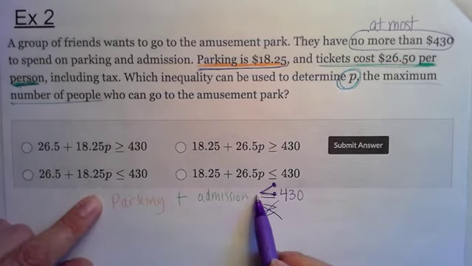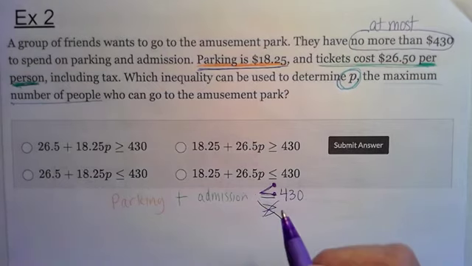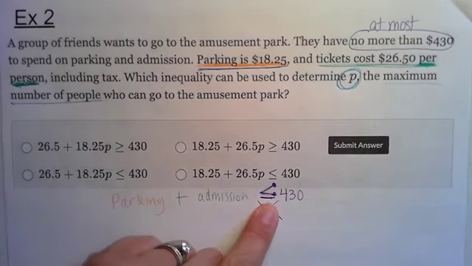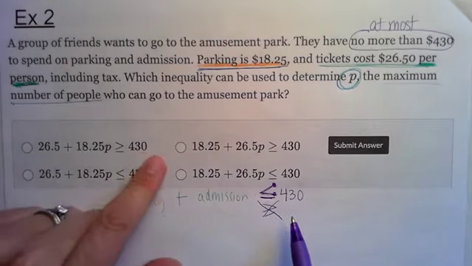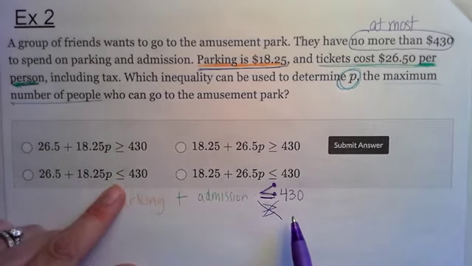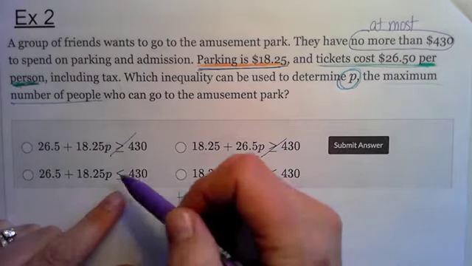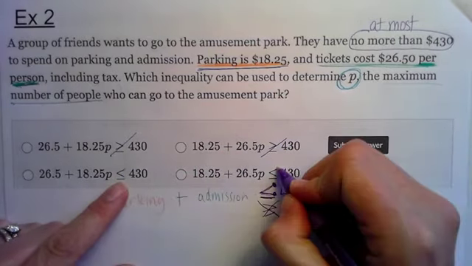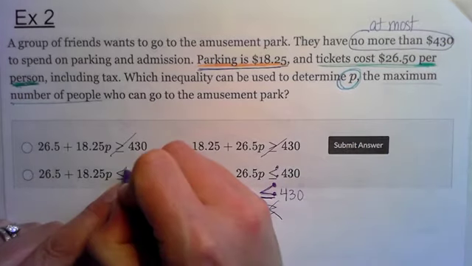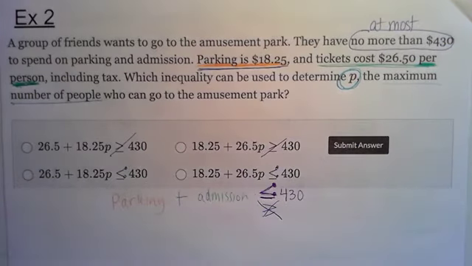It'd be great if everything was less than that, okay? So that's the first thing, and just using that knowledge of how these are set up here, I can eliminate a couple of choices. I know that it can't be that one and it can't be that one. We want to have at most $430. So you can see that we can eliminate a couple of choices.